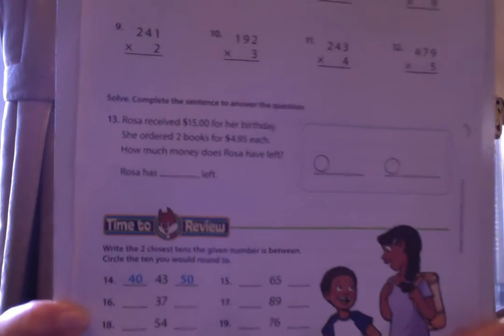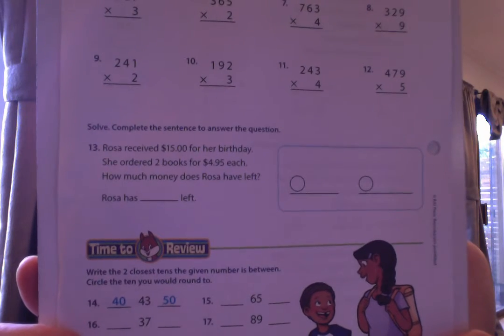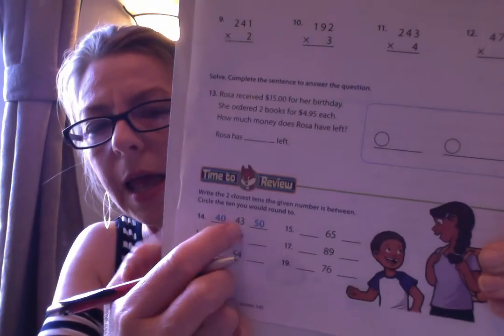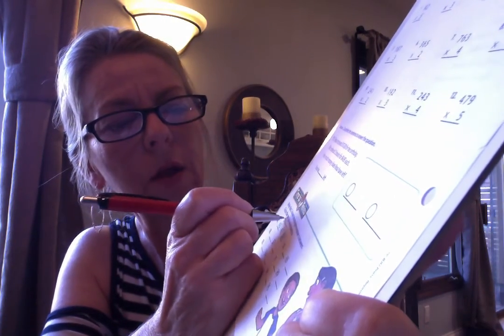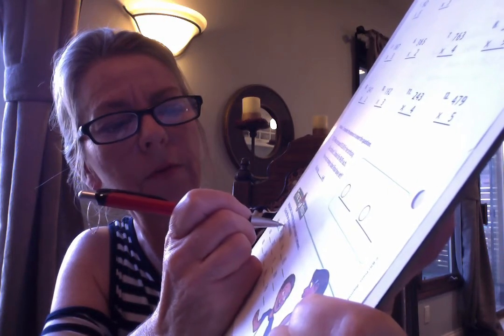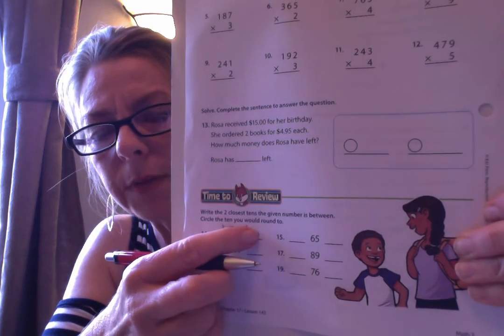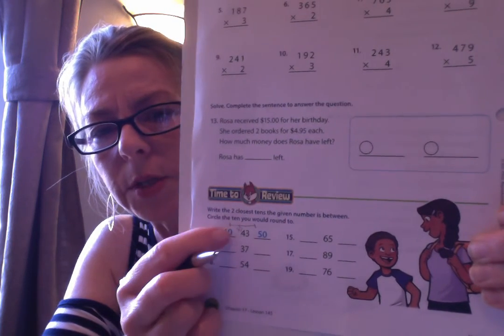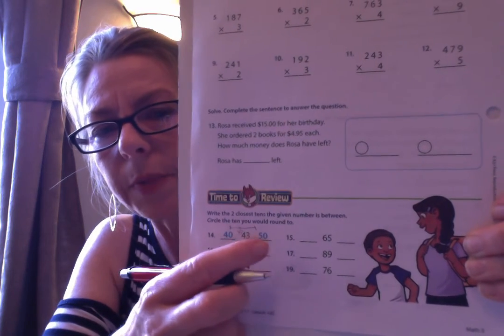Okay, so we're going to write the 2 closest tens. The given number is in between. Okay, so they give us this little sample here. They gave us 43. And we're looking at the tens, okay? So if this was on a number line, okay, what would the tens be where 43 is? 1 would be 40 on one end, and 1 would be 50 on the other. Okay, so we're thinking about the tens, okay? And the tens will have a 0 in the ones place, okay?